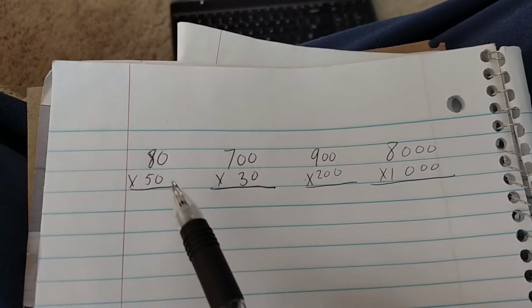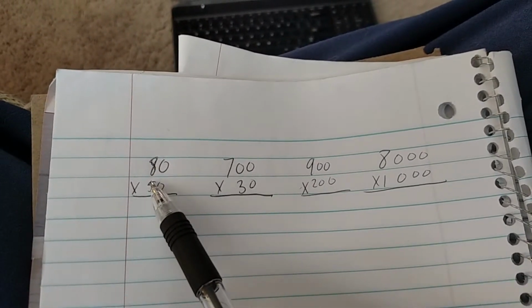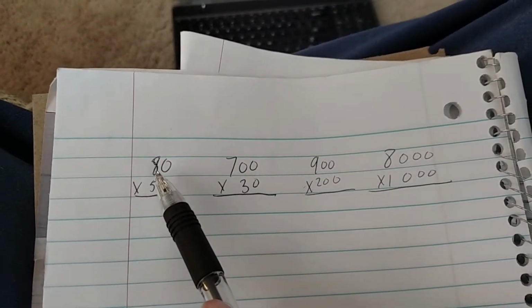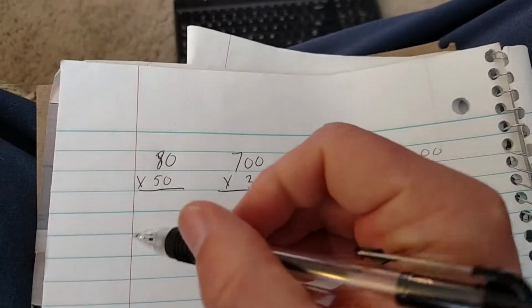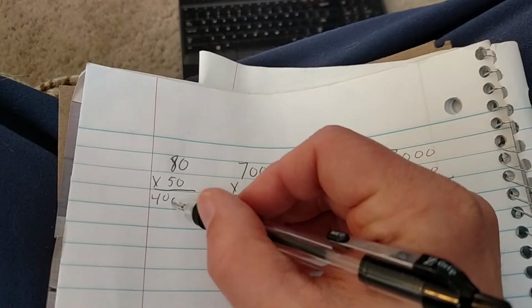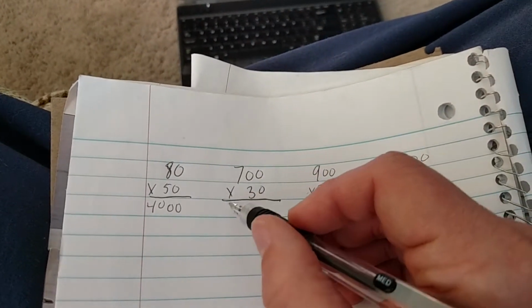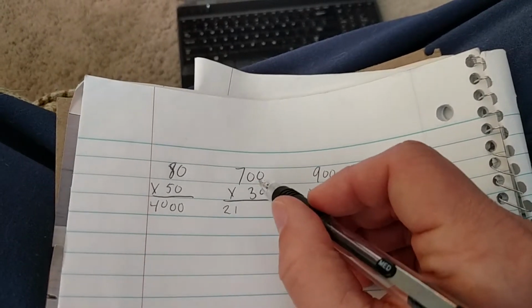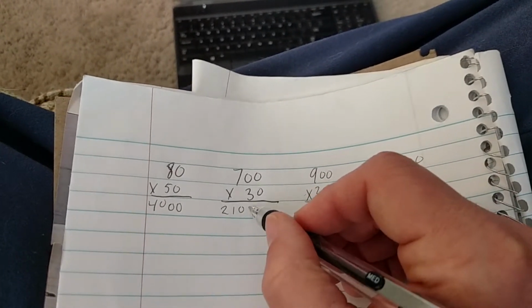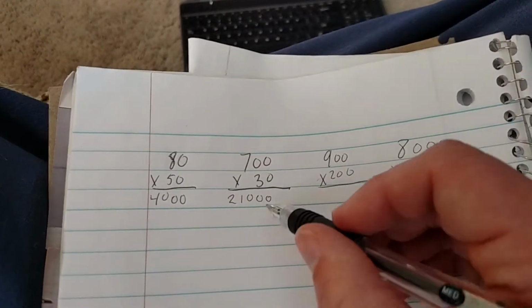The rule of zeros basically means you can take all the numbers that aren't zeros, multiply them, and add your zeros back on. So 8 times 5 is 40. Then I have 2 zeros, so I add those 2 zeros on. 80 times 50 is 4,000. 7 times 3 is 21. I have 1, 2, 3 zeros, so add those 3 zeros on. So 700 times 30 is 21,000.